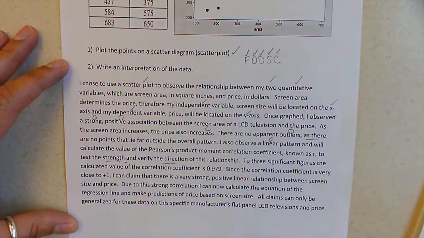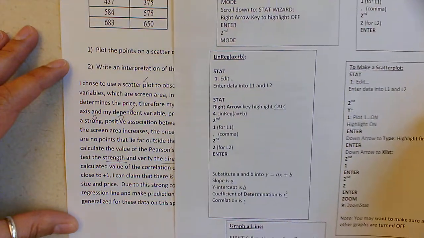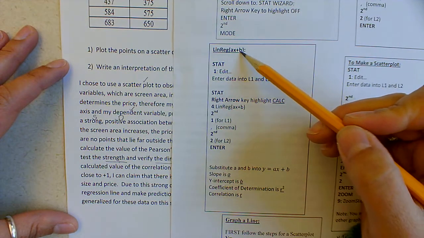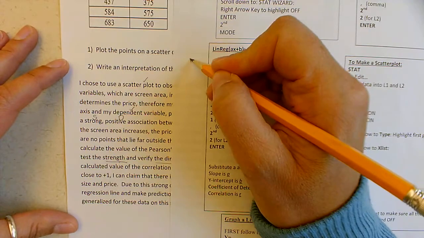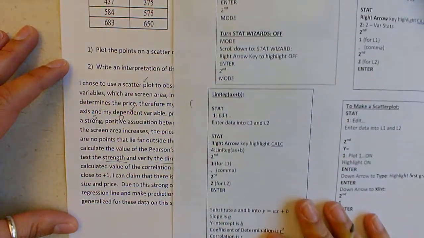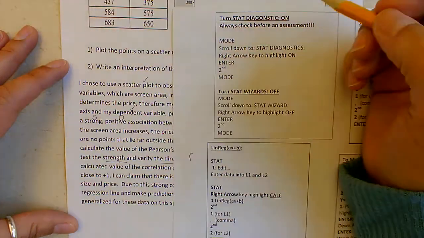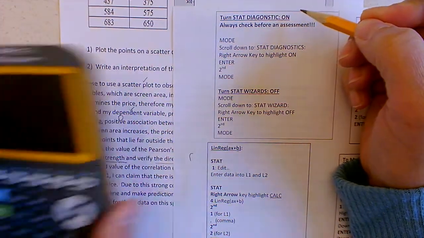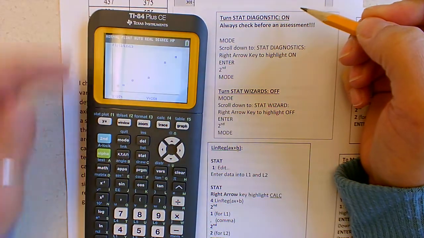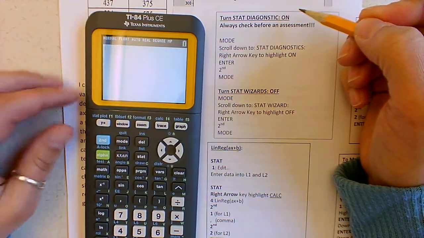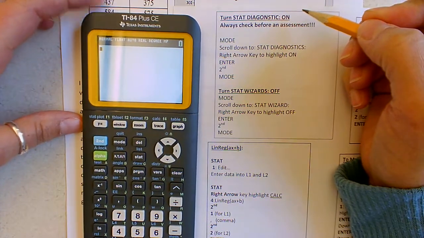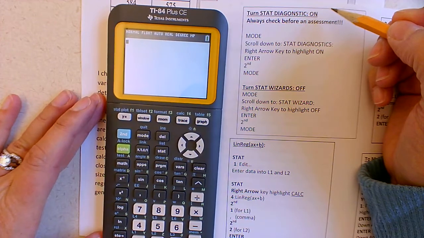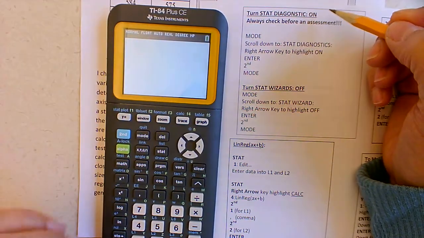So I just want to bring you back to these directions here. For your correlation coefficient, your R, you're going to use linear regression. This is going to help us to get our R. When you do that, you have to first make sure your stat diagnostic is turned on. Most likely, once you turn it on, it will stay on. So let's take out our calculator and run through making sure our stat diagnostic is on.